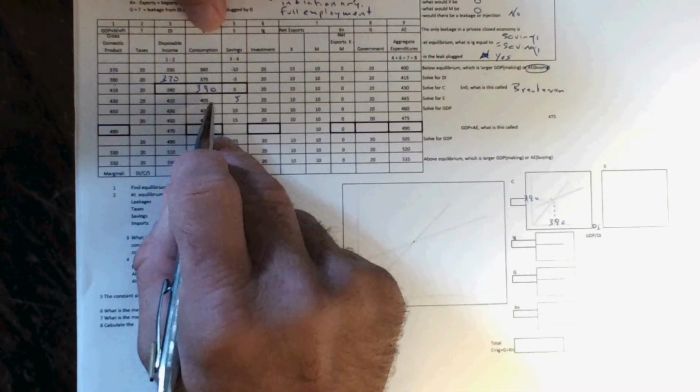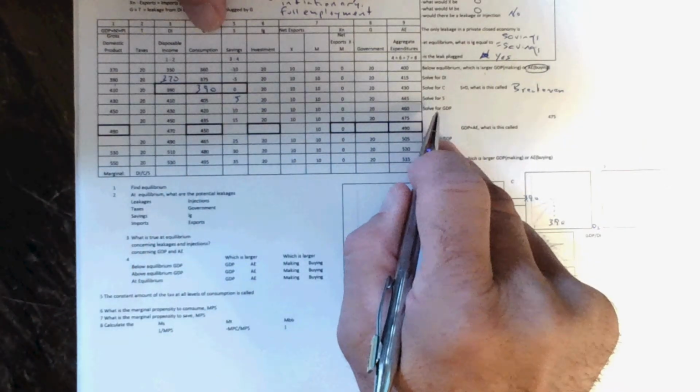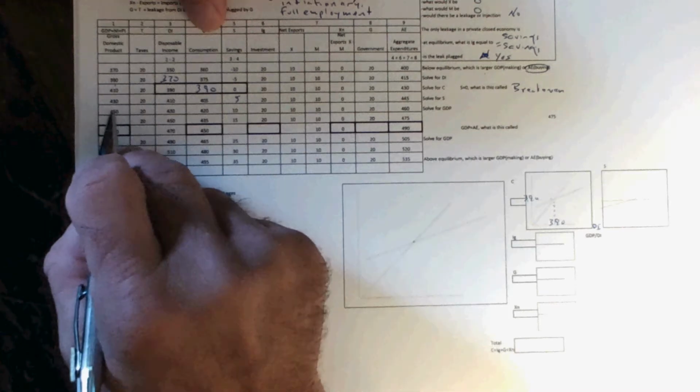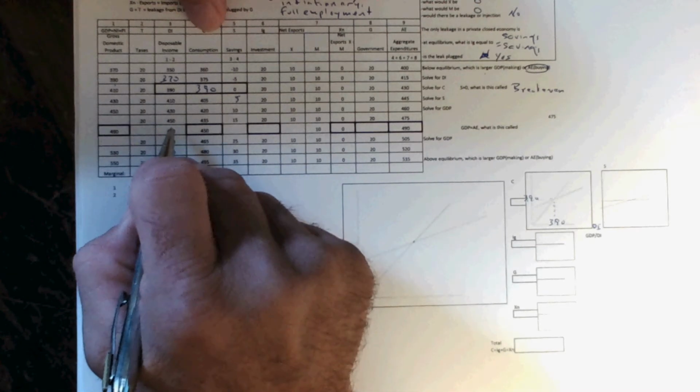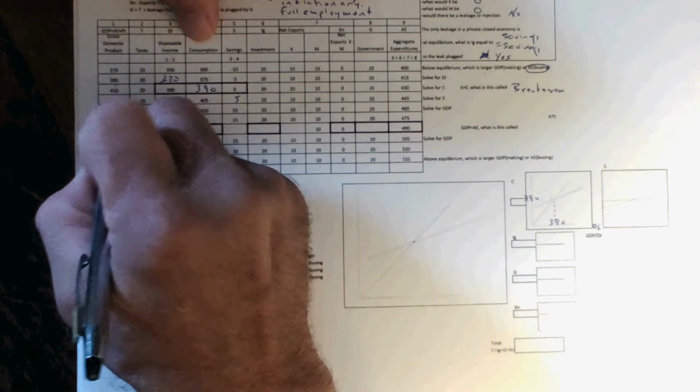Solve for gross domestic product. That should be on this line. Well, working backwards, 450 minus 20 is 430. 450 plus 20 is 470. Okay. 490, what are taxes? 490 minus 470 gives us taxes at 20.